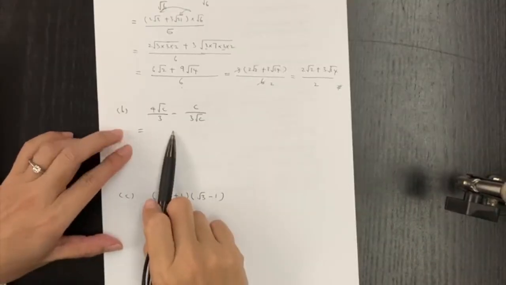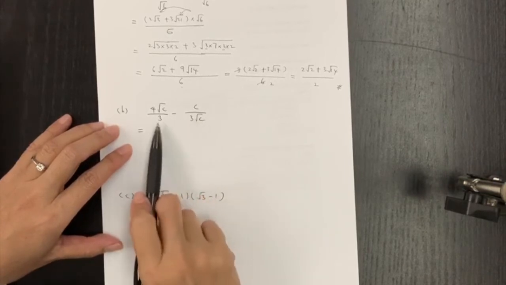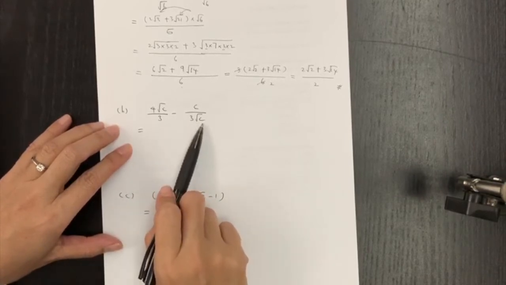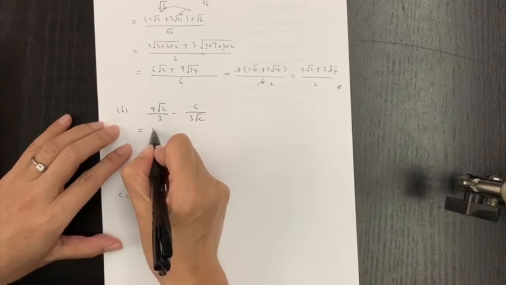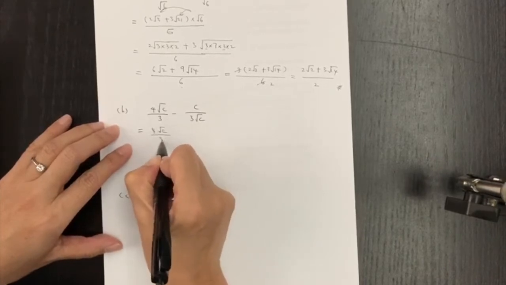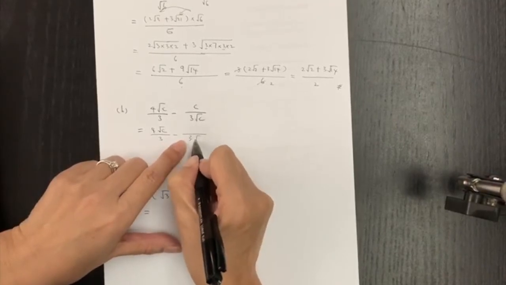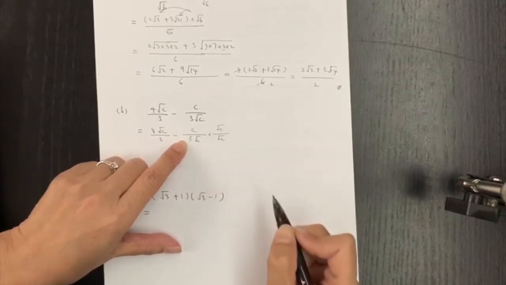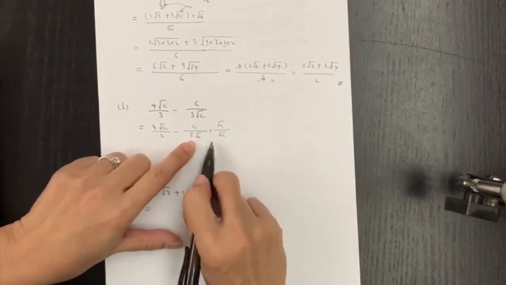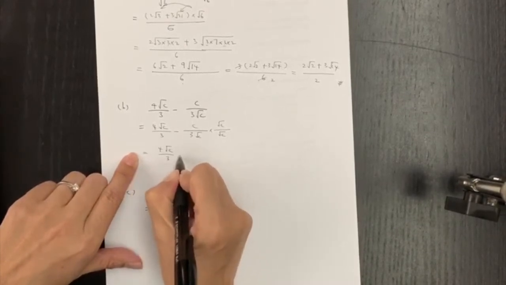Okay, another difficult one. So this is fraction and fraction. So make sure that we always have the same denominator, but here, no good. So let us rationalize this part first. So how do I do that? So 4 root c over 3 minus. So to rationalize this, so root c over root c, and then times root c, and then root c. Okay, I want to get rid of the square root here. So that's 4 root c, 3 minus.